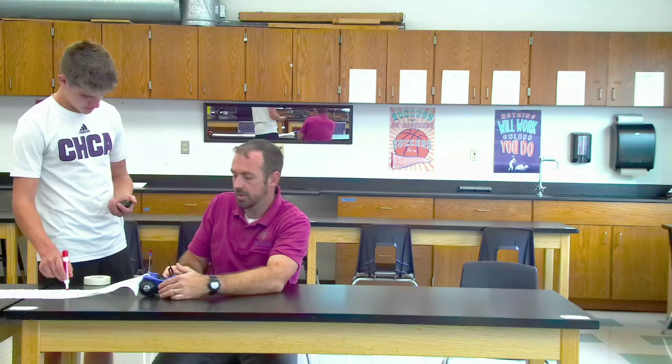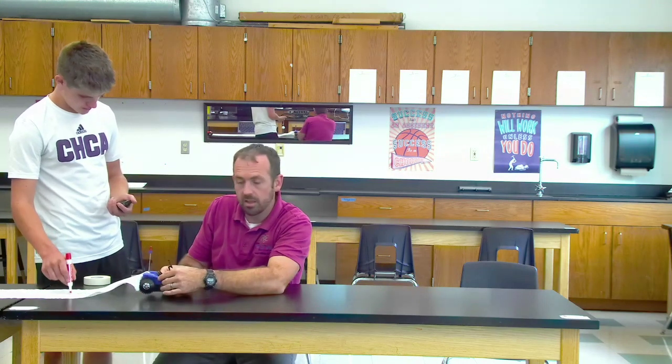So once again, he's going to start tapping in the same spot and try to time it with seconds. I'm going to get this started and then let it go. And as it's driving, you can already see it's going much slower.